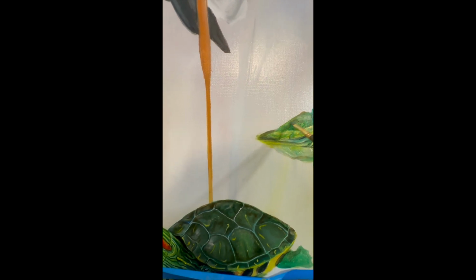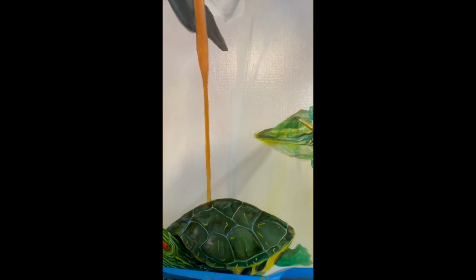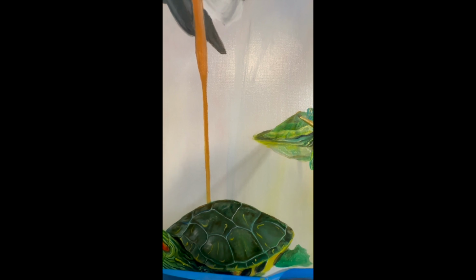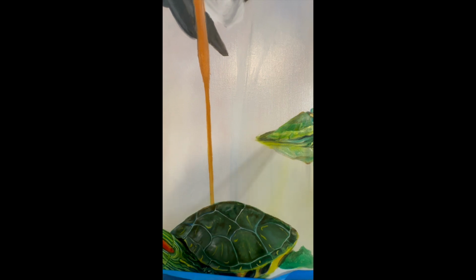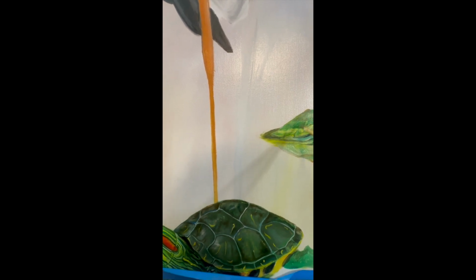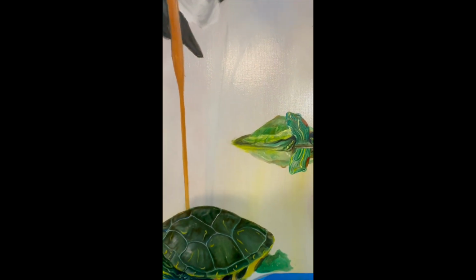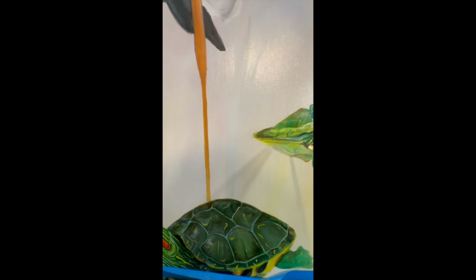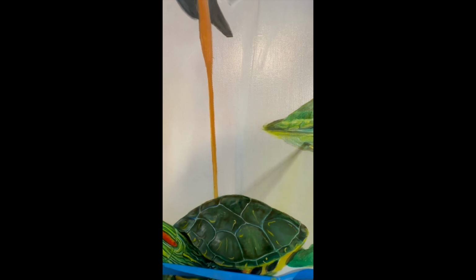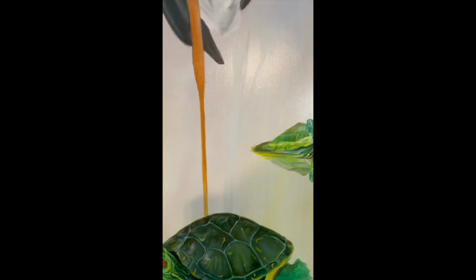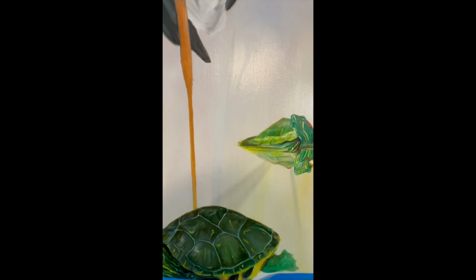See what I just did right up here? That little bump right there. So it's going to reflect off the water, like the reflection of it. And I'm going to have the shadows of the shell itself too, right here.